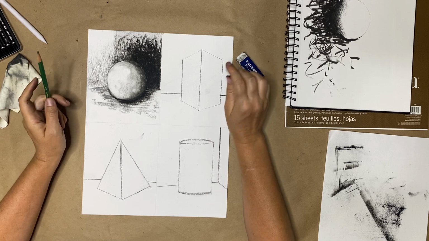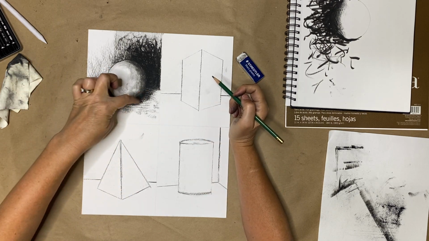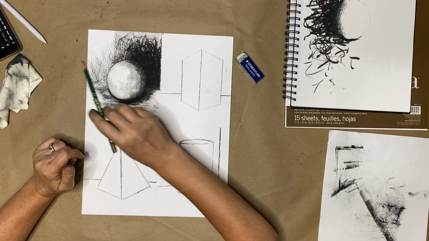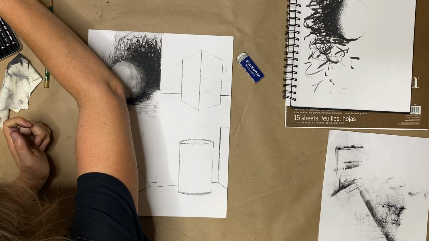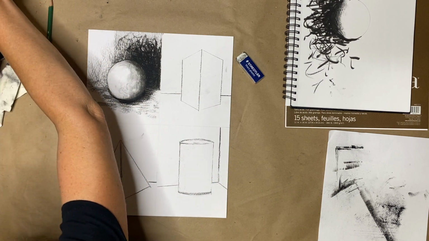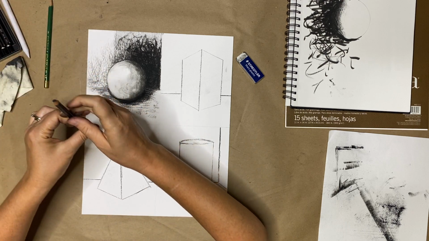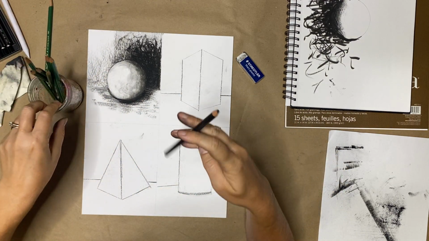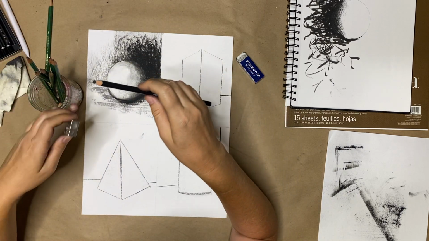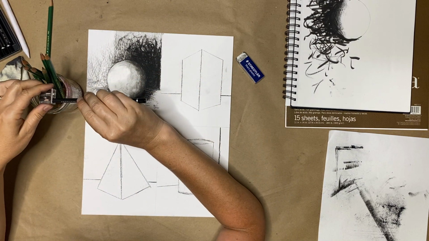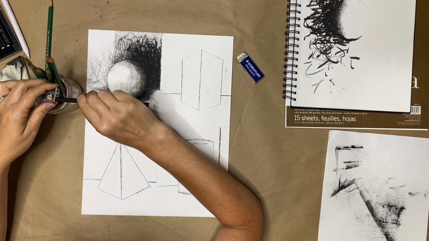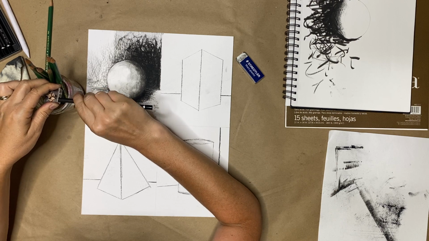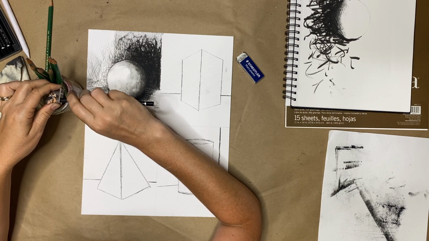So it's starting to come together. It looks like I kind of squished it a little bit here, or I don't have enough here. So here's where I'm going to come in with my charcoal pencil. I'm going to use my soft. I'm going to sharpen it. If your pencils are breaking, then you can use a razor knife to sharpen them. These can be really fragile sometimes.